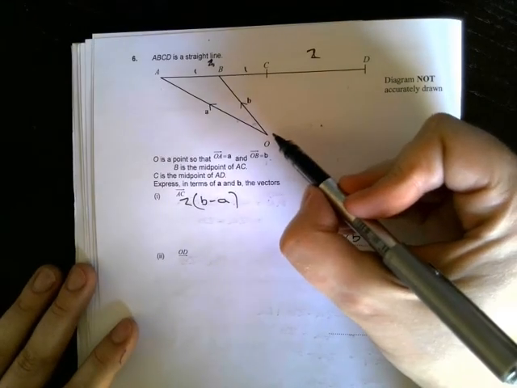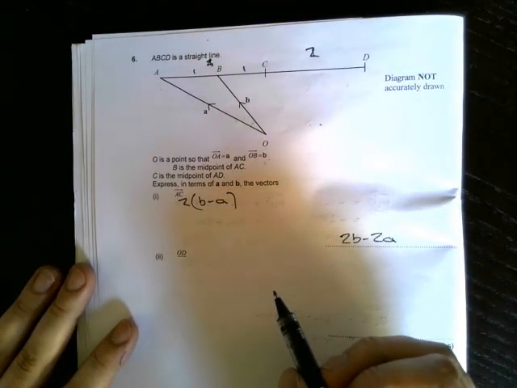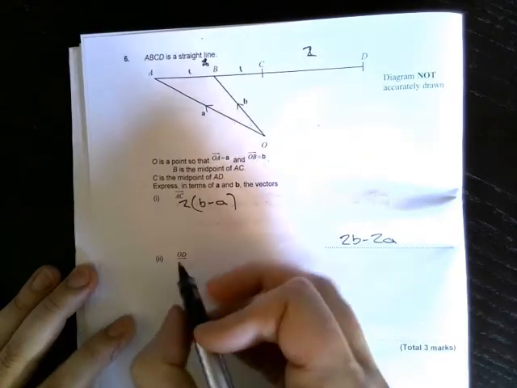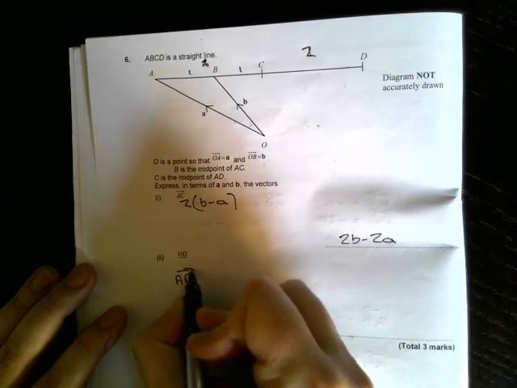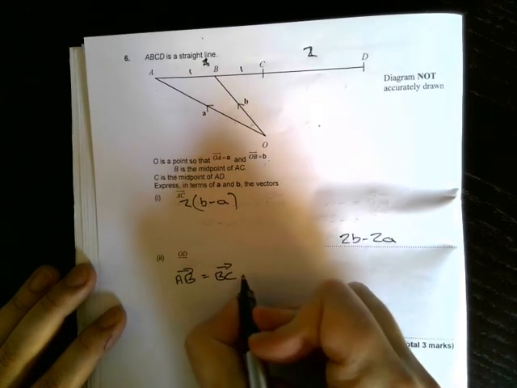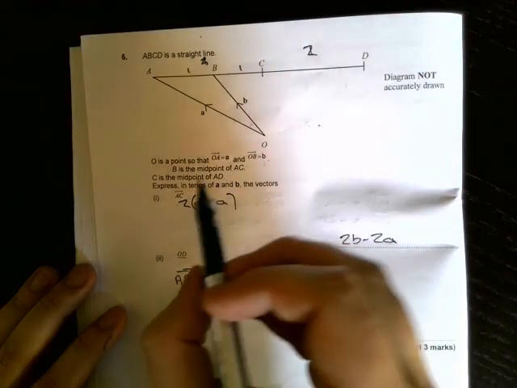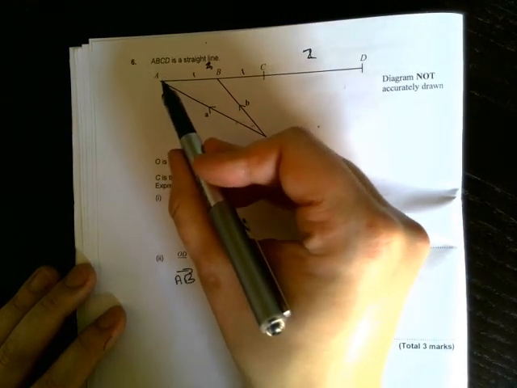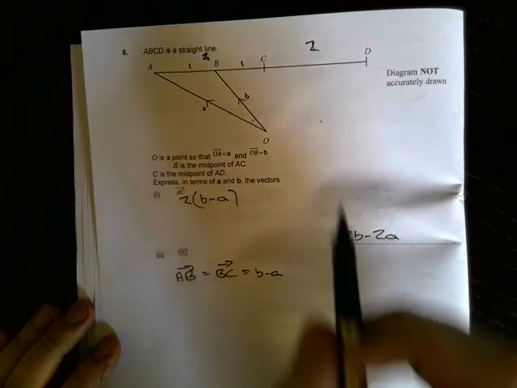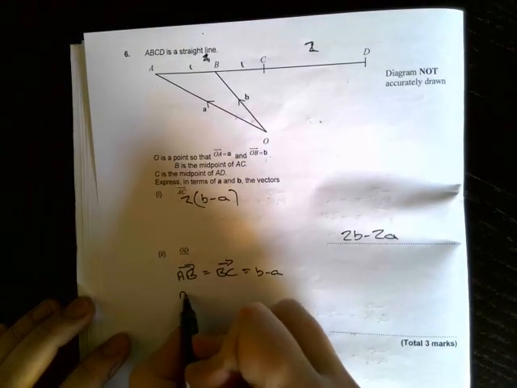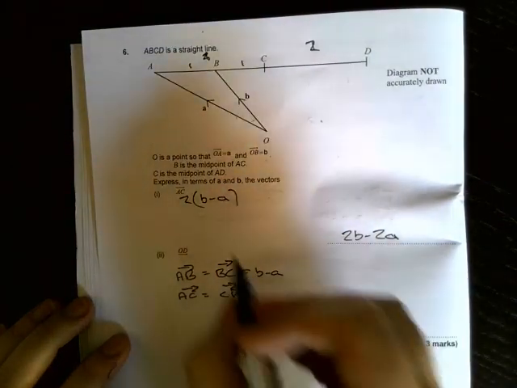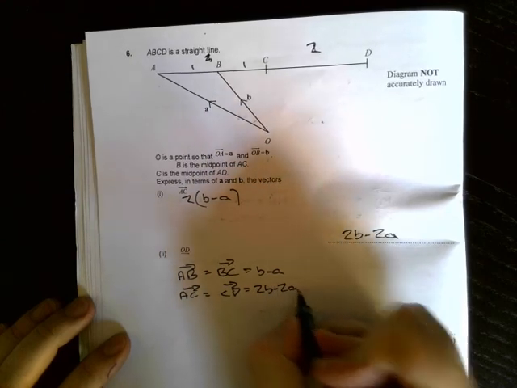And then we want to work out OD. Well, we know that AB equals BC, which is going to be, well, we know that AB is B minus A. We know that AC equals CD, and we've worked out that AC is 2B minus 2A.